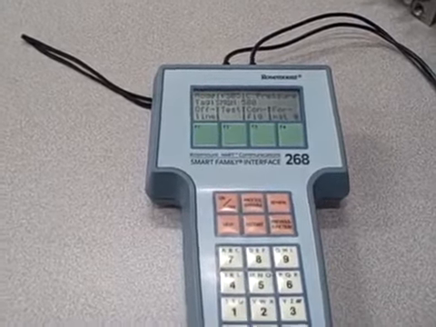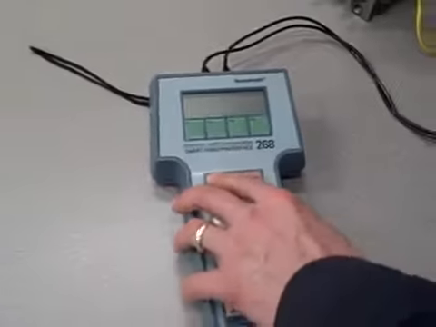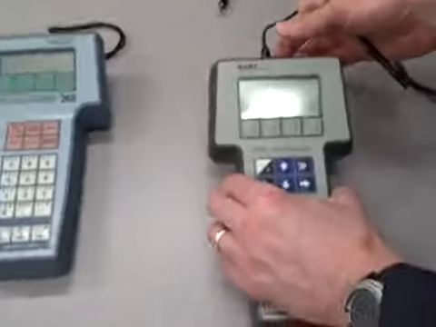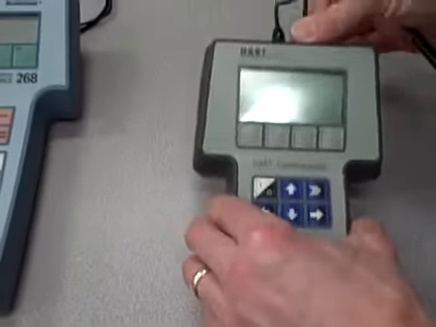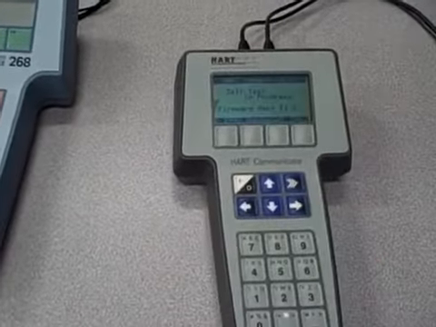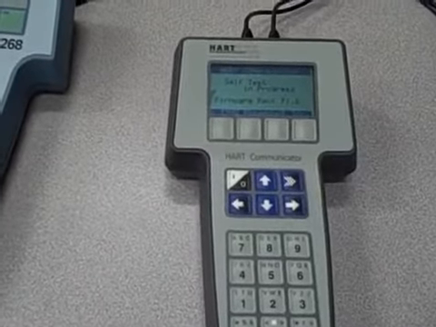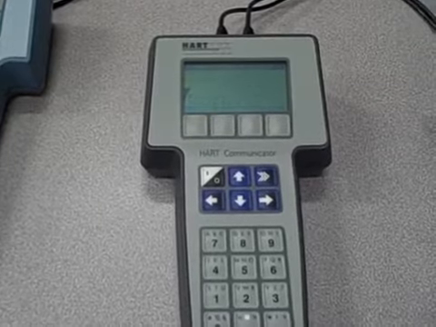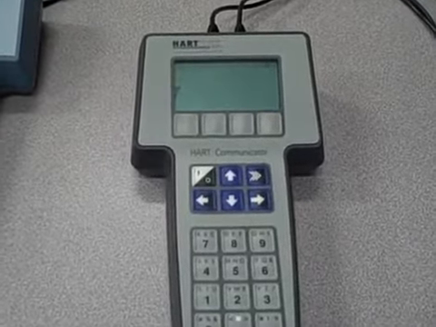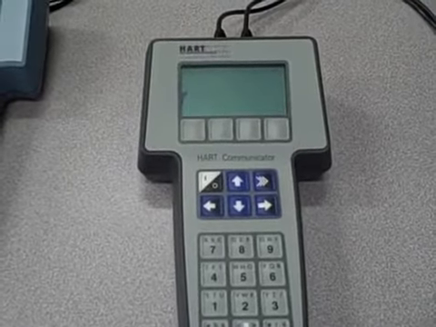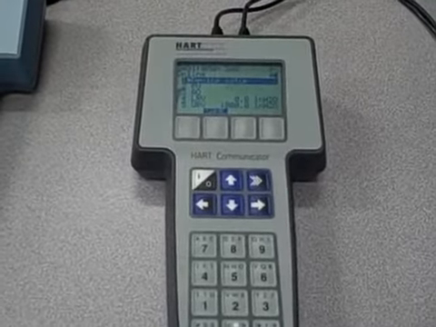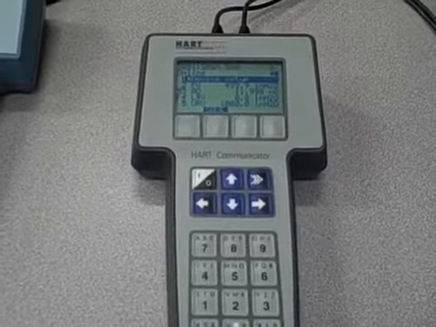So what I want to show you here is the difference between this and a newer communicator that does have the necessary DD file. Here we have a Model 275, which is a later model communicator. I'm sorry, this is a communicator. I may have misspoken and said transmitter. This is a communicator. We'll wait for it to boot up and establish communications. And here it powers up with no problems whatsoever.